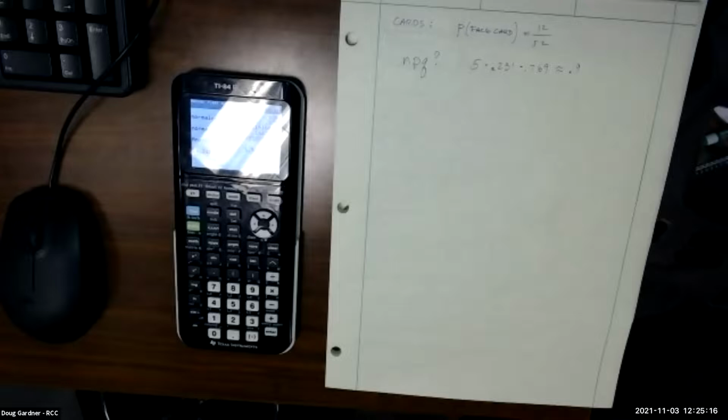I took N, which is 5, times P, which is 0.231. That was our mathematical probability, and that would make Q 0.769. I got 0.9. I didn't even get 1. This is a long ways from being 10, and that's why that's so not normally distributed.